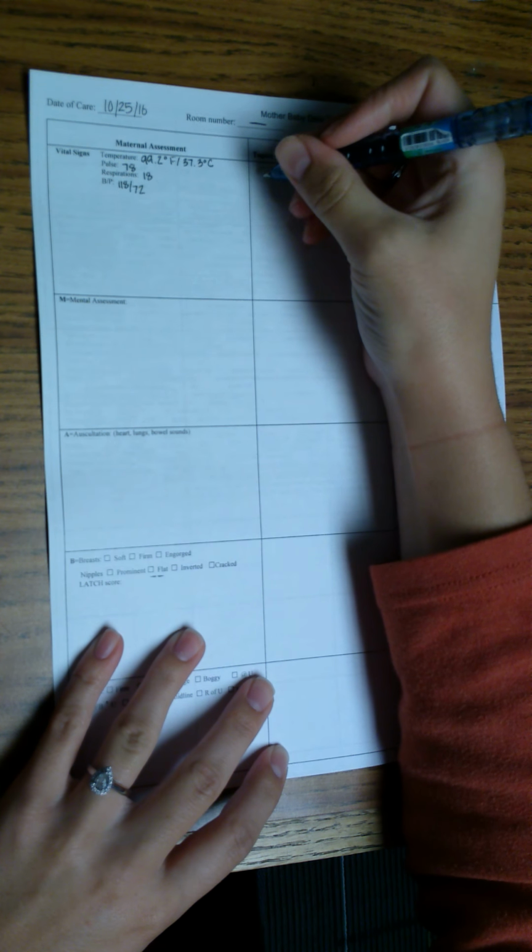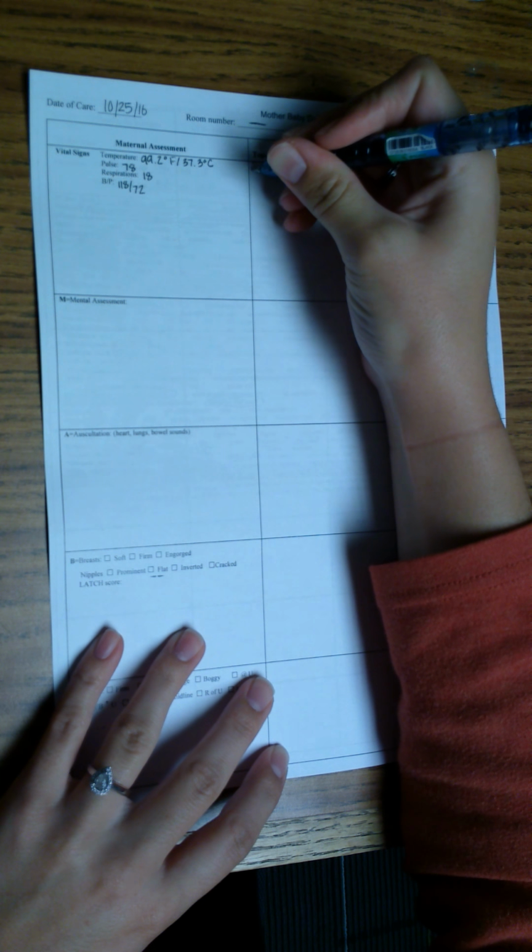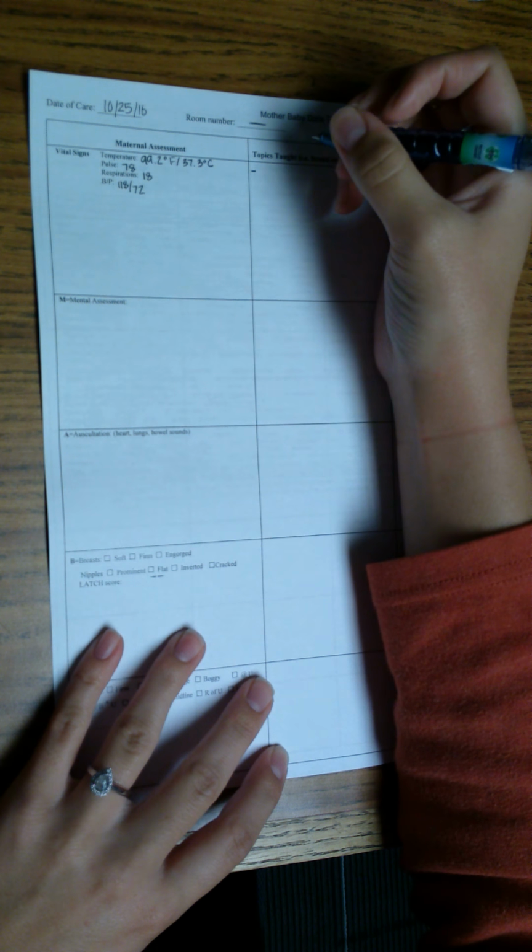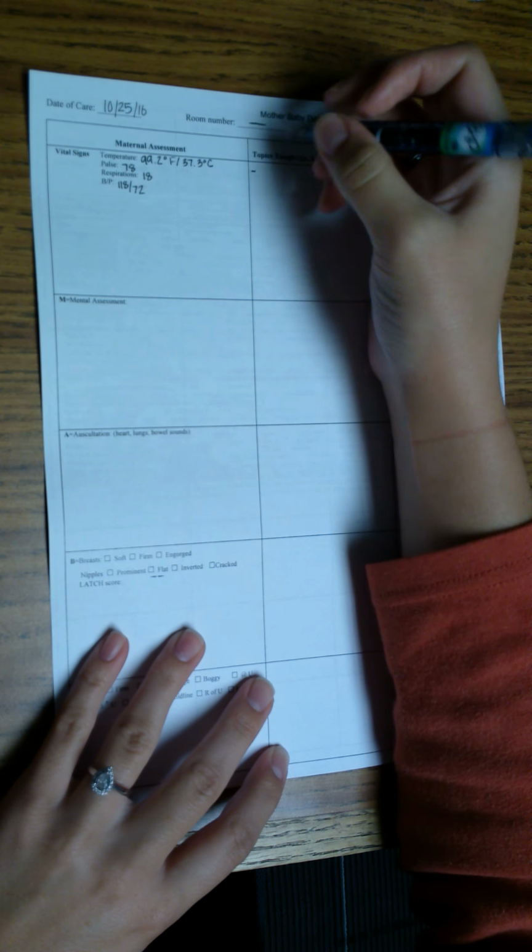So starting out in the maternal assessment, you want to make sure you fill in all your vital signs. You need to know why you're doing that because you're establishing the patient baseline. Then you move on to the second column and you want to go into the topics that you're teaching your patient. So these things include what might be the appropriate self-care topics to include here.